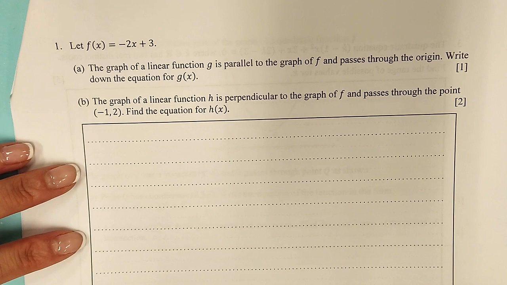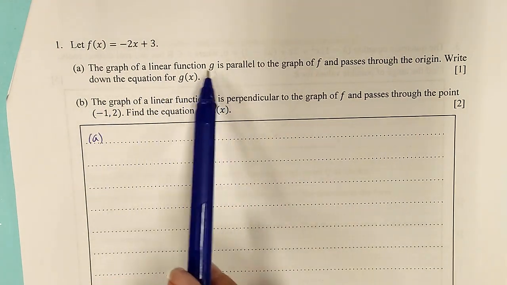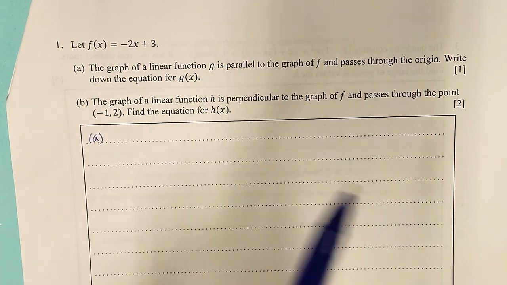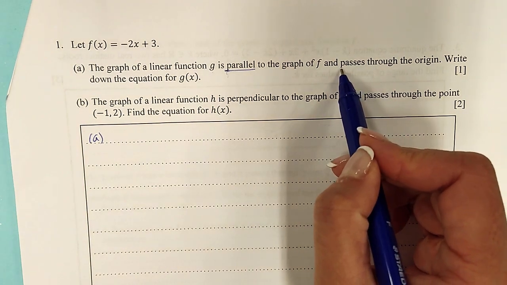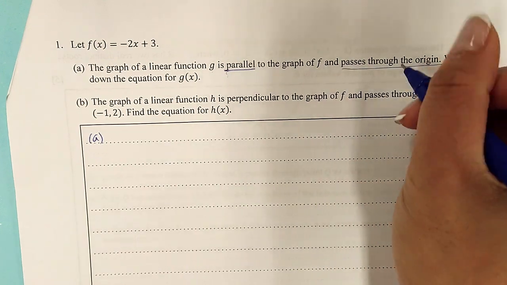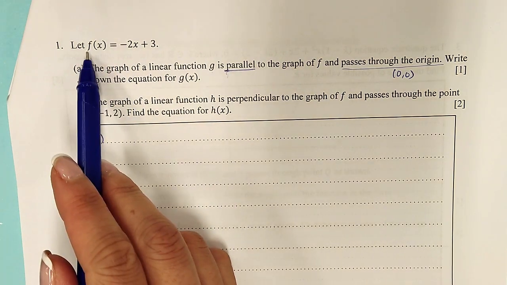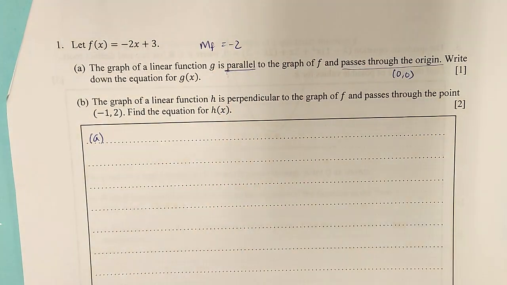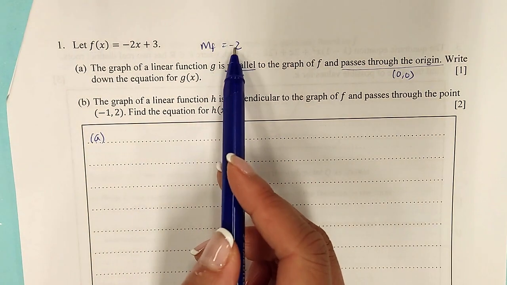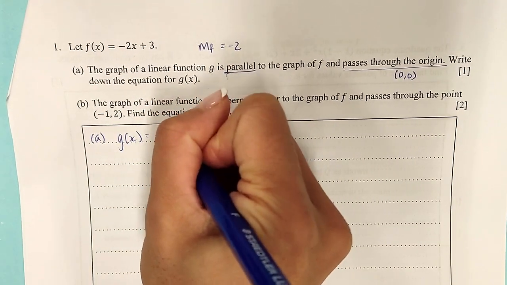All right, let's answer this question together. So we know that the graph of g is parallel to the graph of f, which means that they must have the same slope. We also know that the graph passes through the origin, telling us that the y-intercept is at 0, 0. So the slope of f is minus 2. And since g is parallel to f, it has the equation minus 2x.